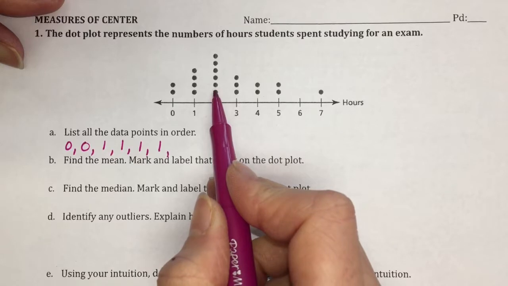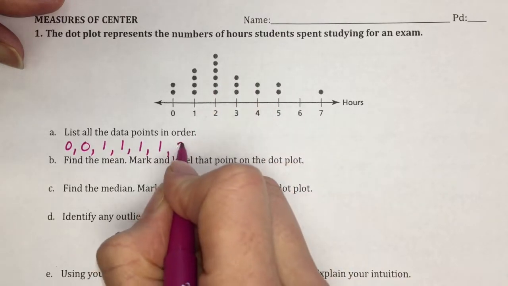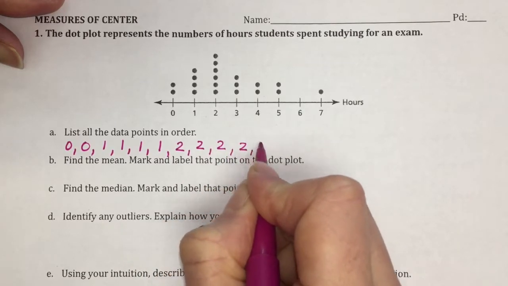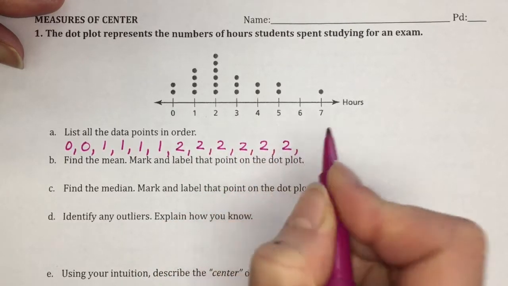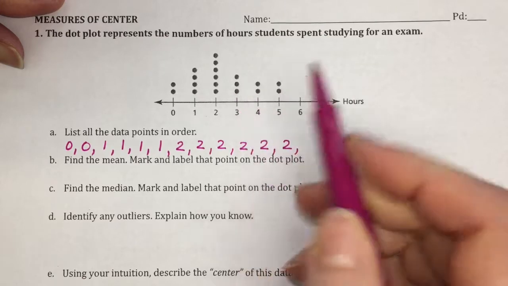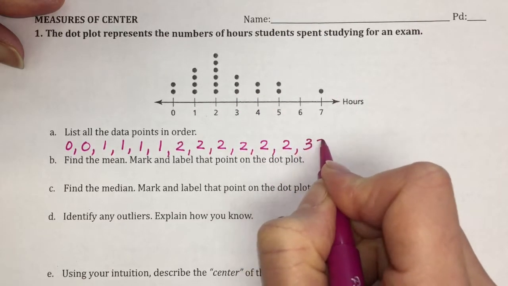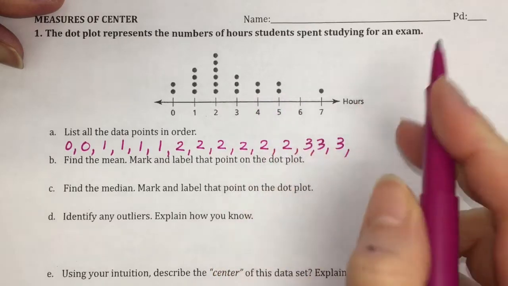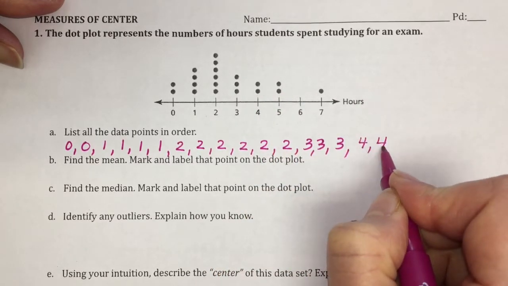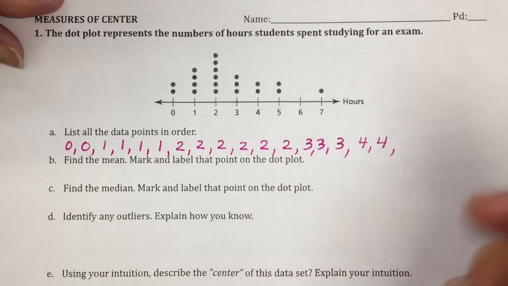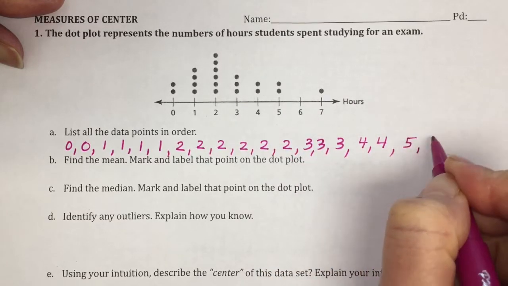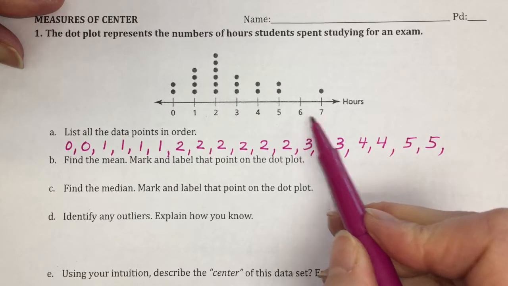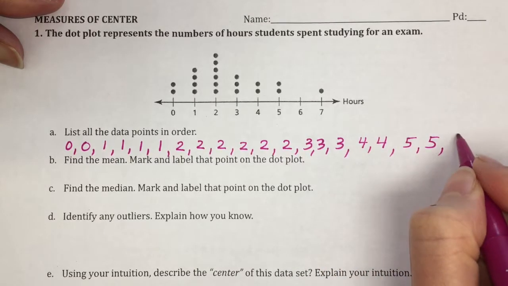2 hours, looks like we had 6 of those. 3 hours, 3 people. 4 hours, 2 people. 5 hours, 2 of them. None for 6 hours. And 7 hours, we had 1 person.